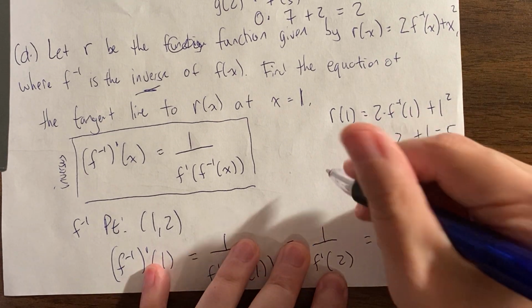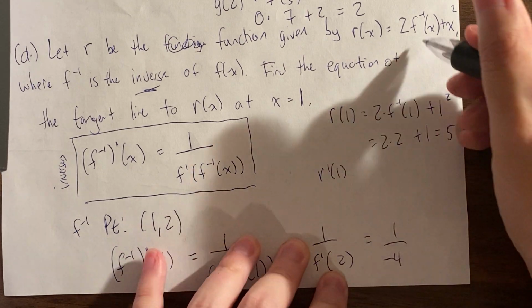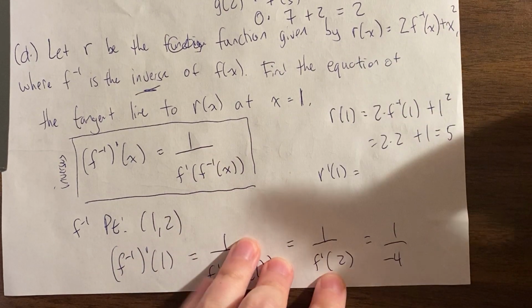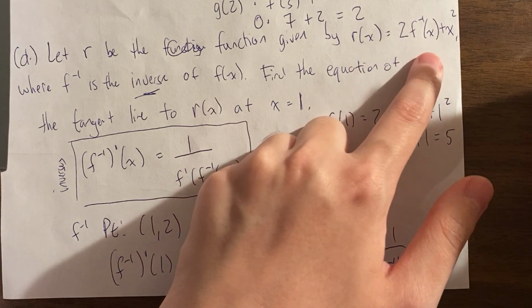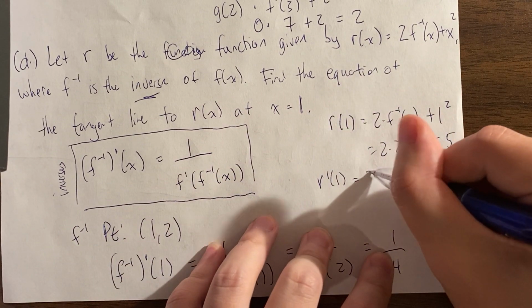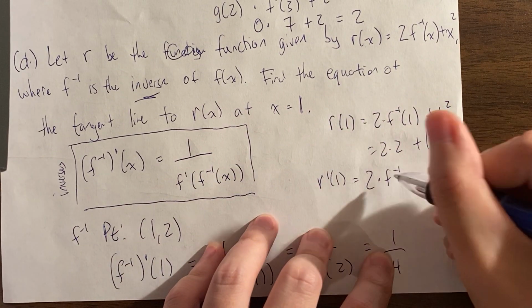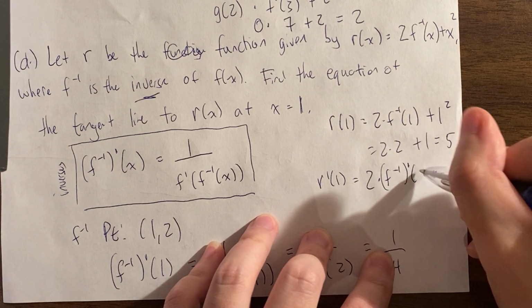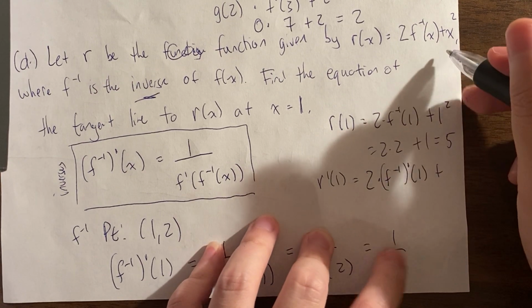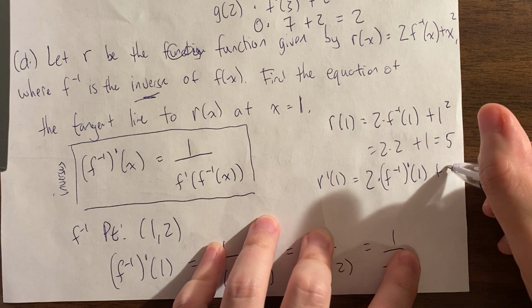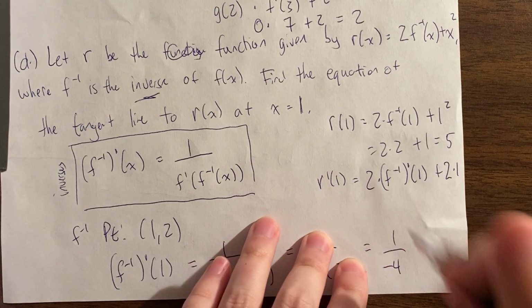Now we are going to do r prime of 1. That's going to be, well, we don't need to do the product rule here because it's a constant times a function. All we need to do is write 2 times f inverse prime. We're going to plug in 1. And then the derivative of x squared is, of course, 2x. So that's 2 times 1.